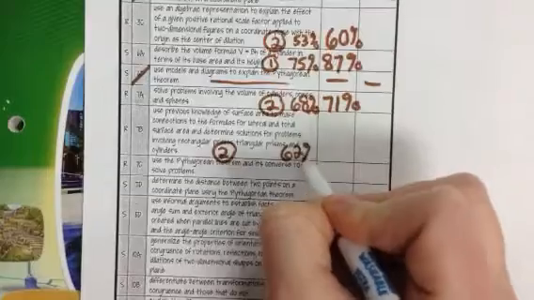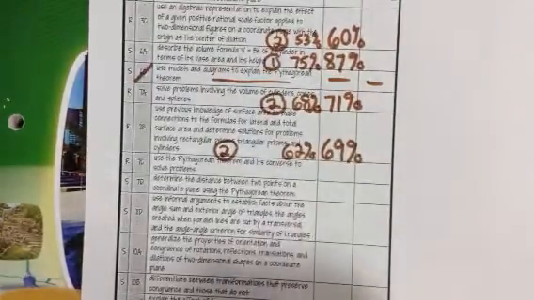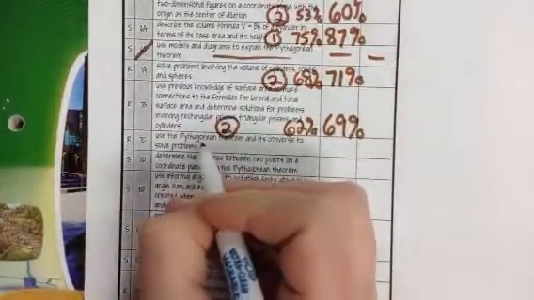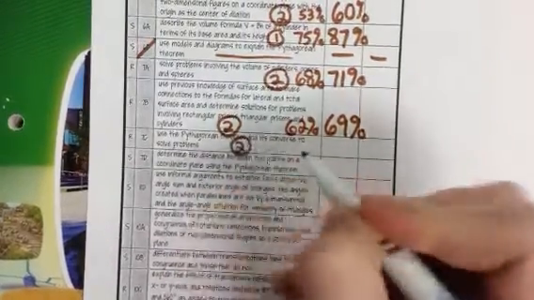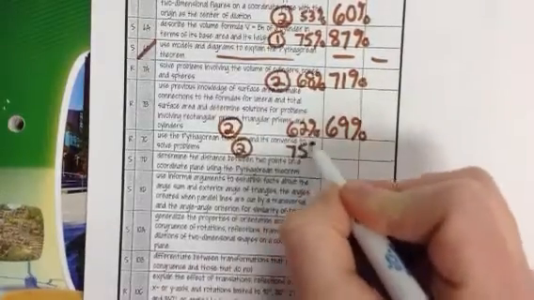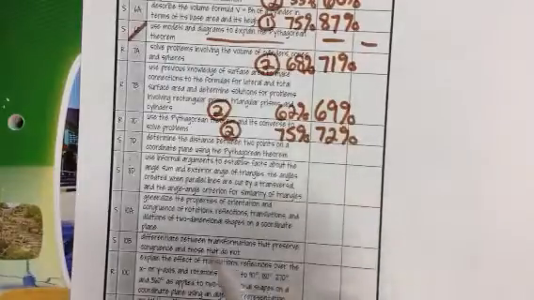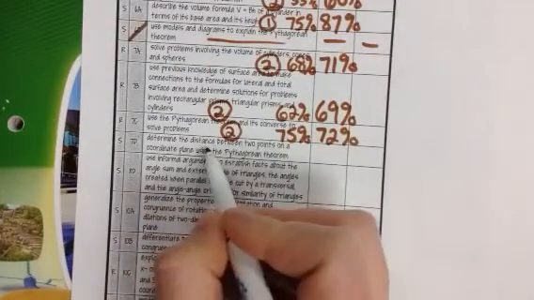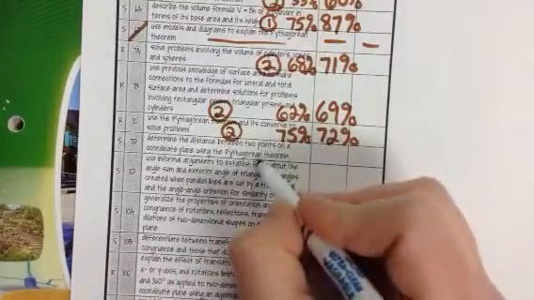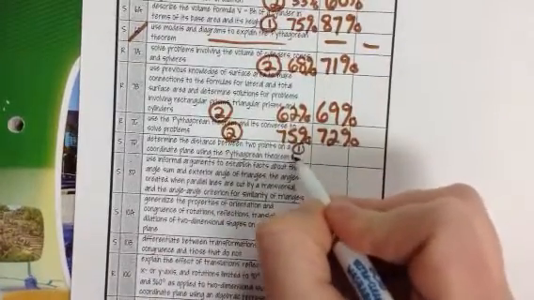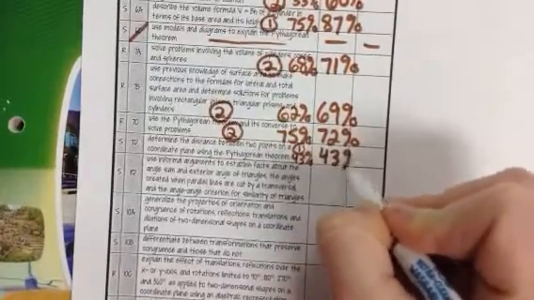The state got 62% correct. Y'all got 69% correct. 7C, use the Pythagorean theorem and its converse to solve problems. There were 2. The state got 75%. Y'all got 72. 7D, determine the distance between points on a coordinate plane using the Pythagorean theorem. There was 1. The state got 43% correct, and so did we.